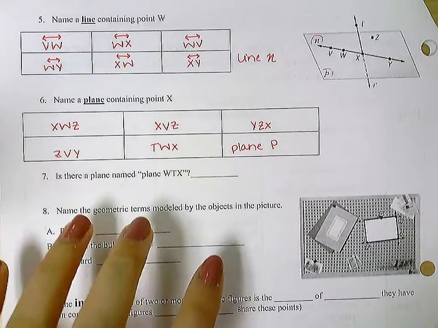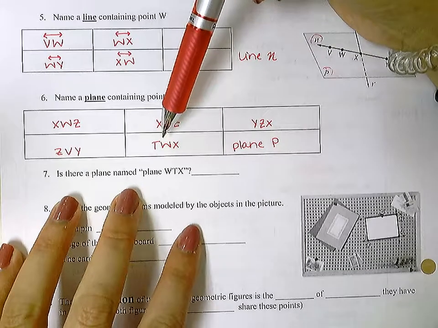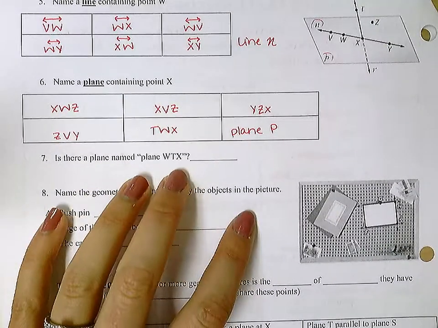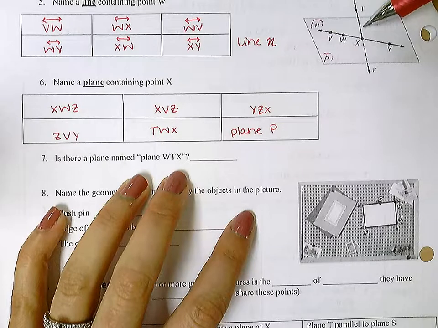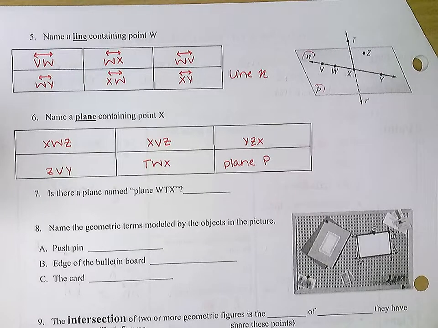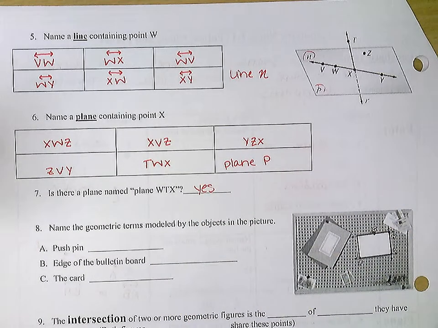All right, so I want you to look at this next question here, if you're confused why I did this one, TWX. So this question asks, is there a plane named WTX? Those 3 points are non-collinear, right? They're not all in the same line. So yes, we can draw a plane through those 3 points. Just because it's not drawn in our picture doesn't mean it's not there. So yes, you can create a plane through those 3 non-collinear points.